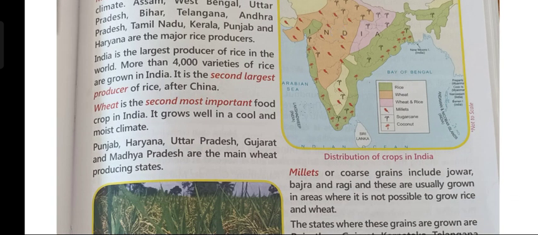Wheat is the second most important food crop in India. It grows well in cool and moist climate. Punjab, Haryana, Uttar Pradesh, Gujarat, and Madhya Pradesh are the main wheat producing states. So, children, wheat is the second most important food crop that is grown in India. It grows well in cool and moist climate.